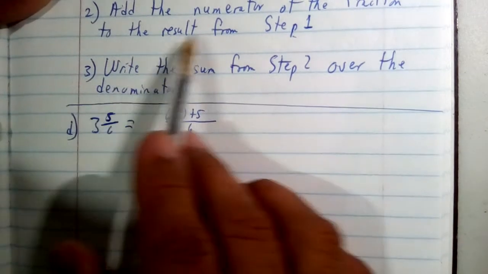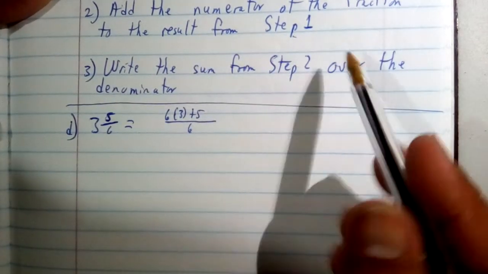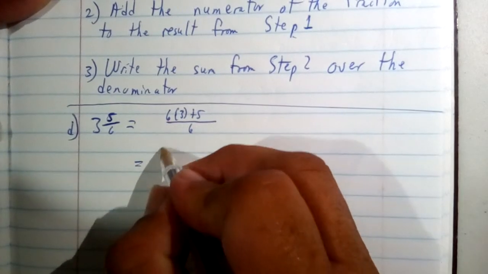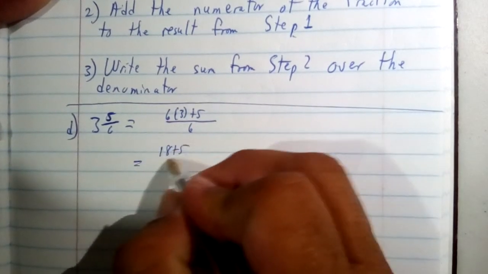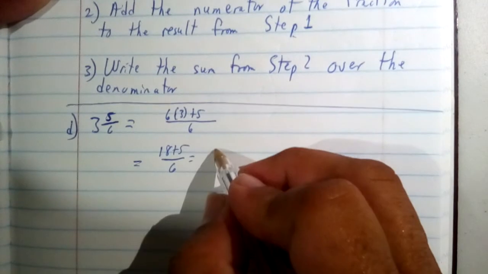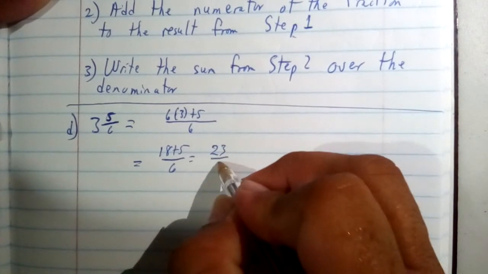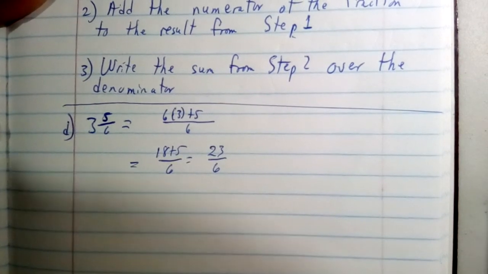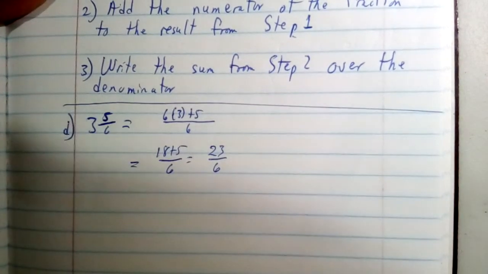Then add the numerator of the fraction to the result. So we do that. We now say 6 times 3, 18, plus 5 over 6. This now gives us 23 over 6, and that's our solution. That is getting a mixed number to an improper fraction.